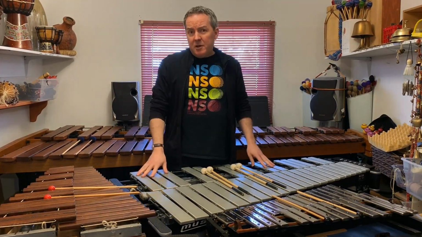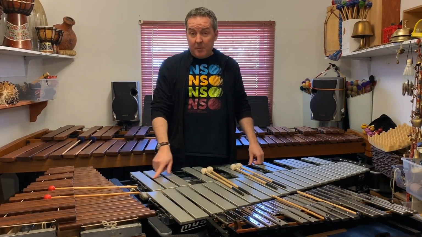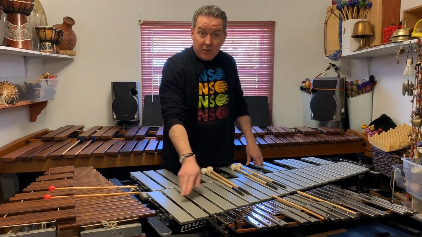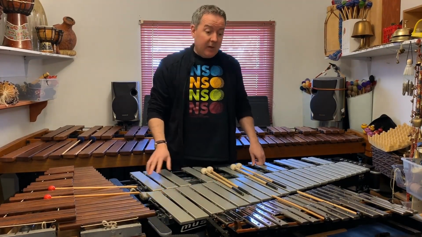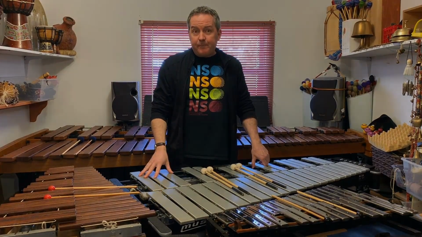Now they're all made of different materials, but one thing they have in common is that just like a piano, they have the sharps and flats, which would be like the black notes on the piano, and they have naturals, which would be like the white notes on the piano. So let's have a listen to each one to hear how they sound different from each other.